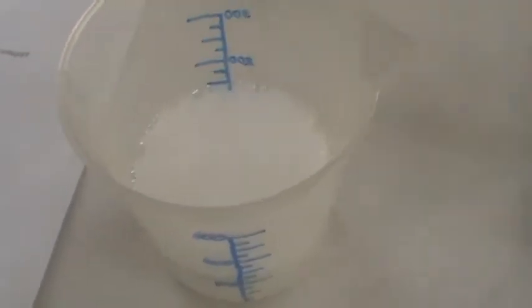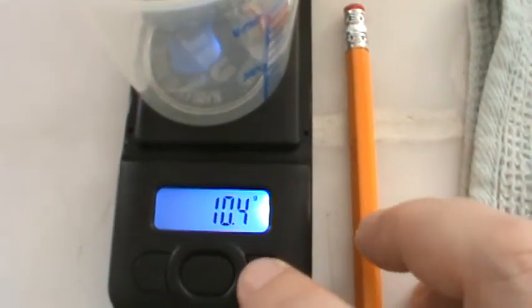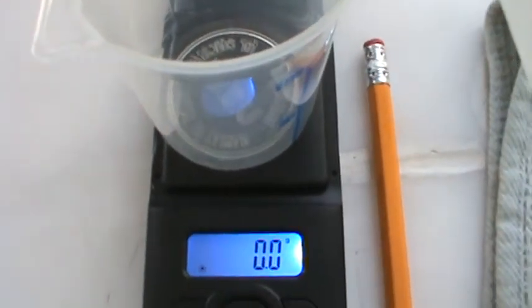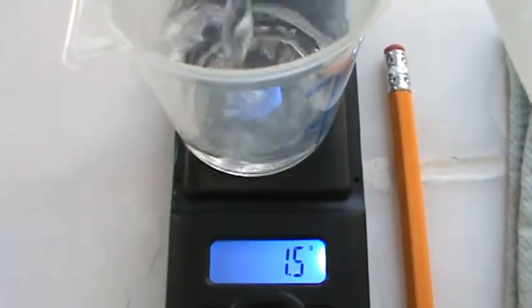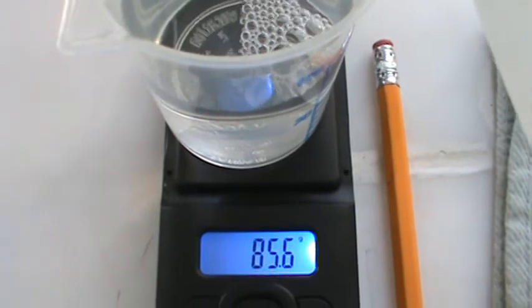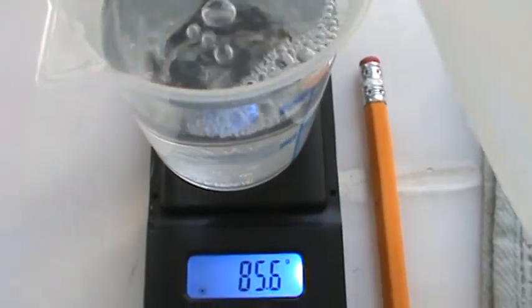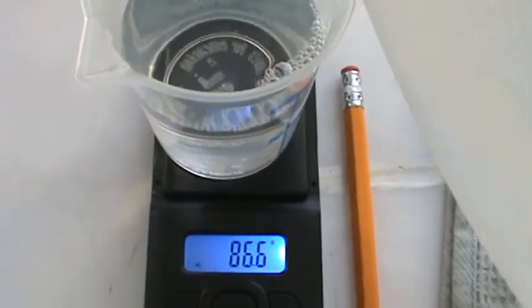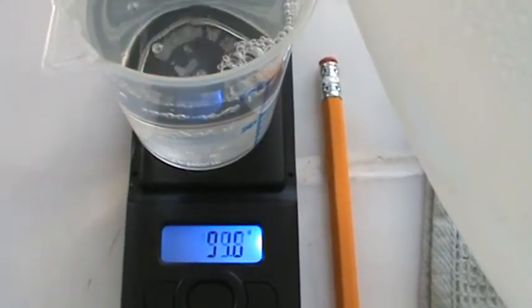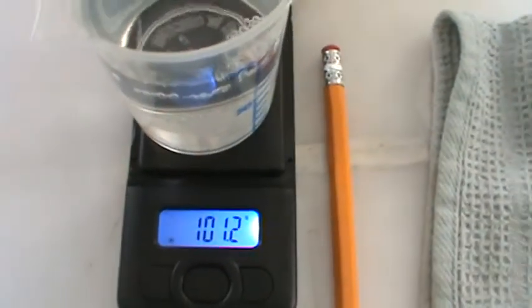Now we remember that that was only about half the vinegar. So let me come over here and measure out the 100 that I need to go with that 96. Technically 99.8. Oop, okay, that was too much.